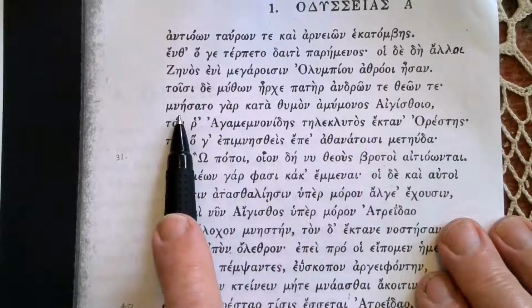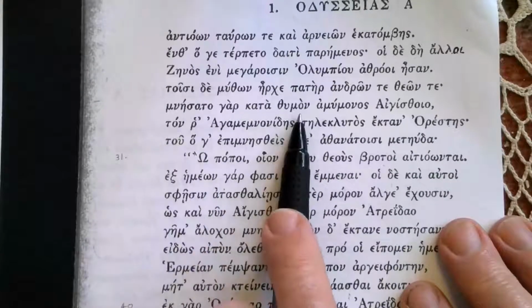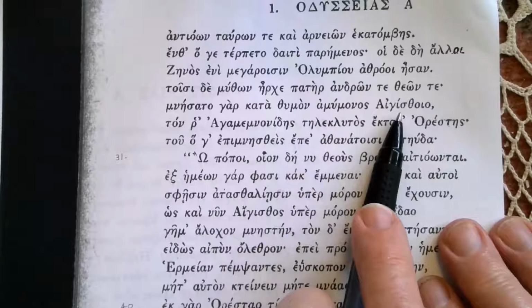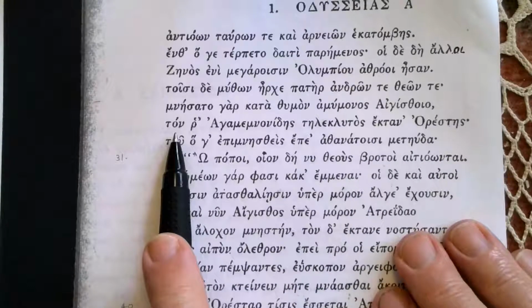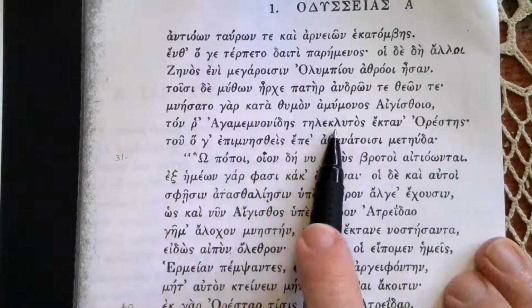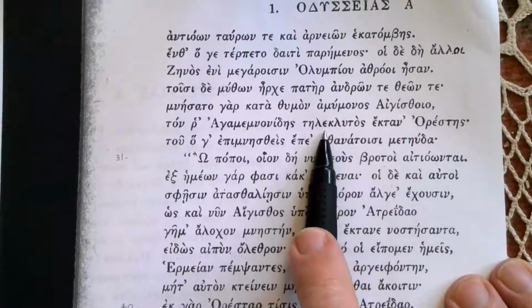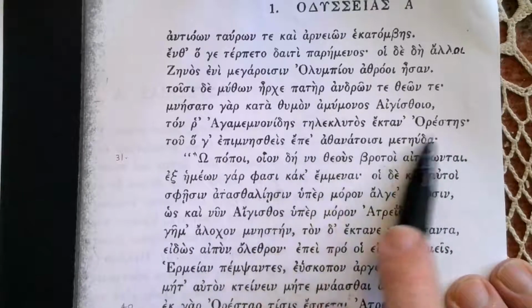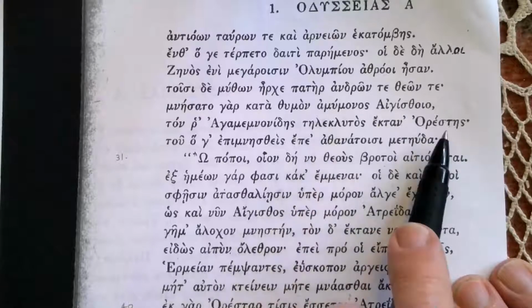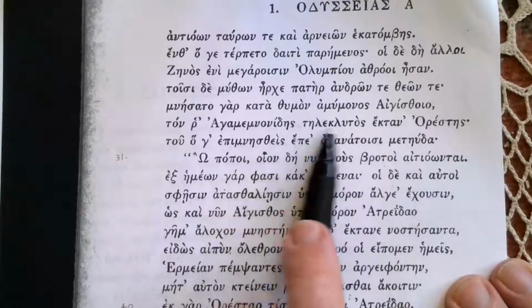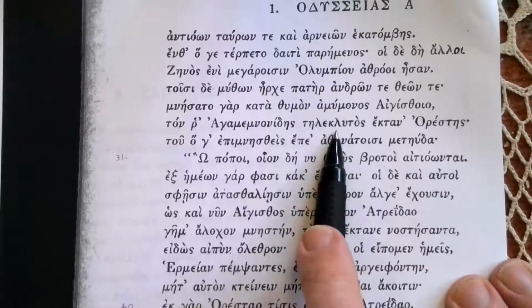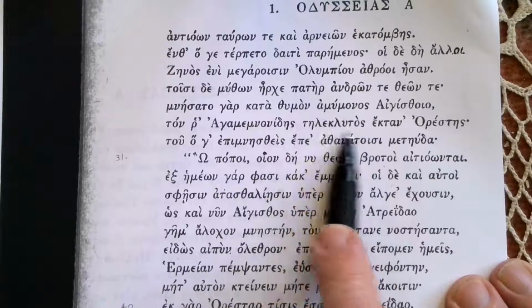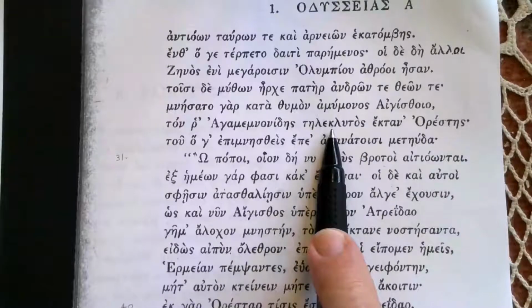So for he called to mind in his heart, high-born Aegisthus, ton for hon, whom, and then the subject is at the end of the sentence, and there's the adjective that goes with it, teleklutos Orestes. There's that tele root again we saw before, from afar. Klutos has that sense of your name is heard, so you're famous.